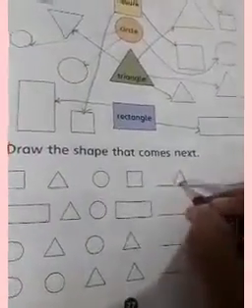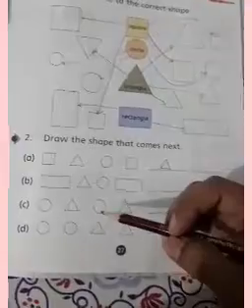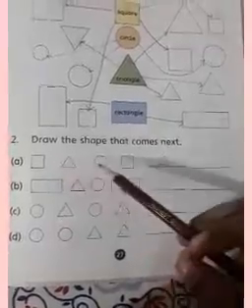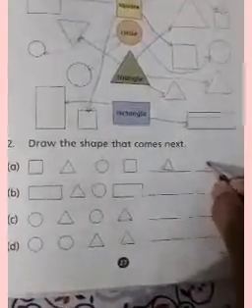triangle. You can use a scale for drawing the shapes, or you can use any other container or small things with which you can draw these shapes if you find it difficult. Fine. So square, triangle, circle, square, triangle, and then circle. So let's move to part B.